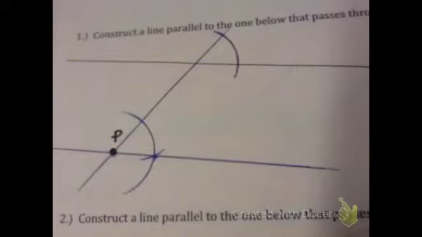To do that, just pick anywhere out here really, and draw a ray that goes through point P. So it just has to be a ray that crosses through P, and it crosses through your original line there. Once you have that, take your compass, put your center there, and just draw an arc from any of the holes you want. The condition is you need to use that same hole when you pick up your compass and put it over here and put your center down and draw another arc.